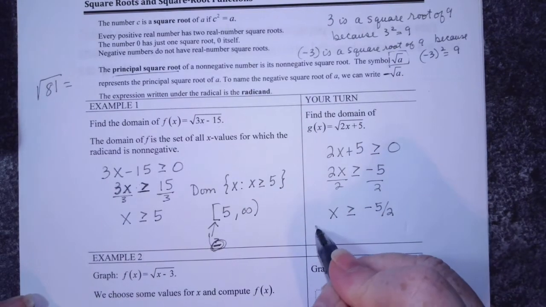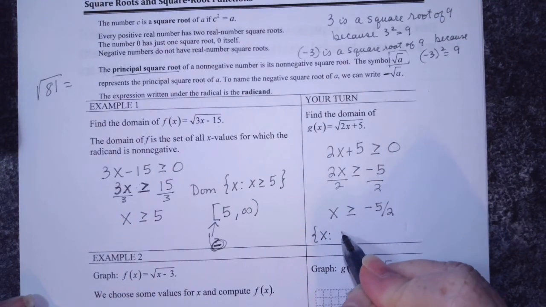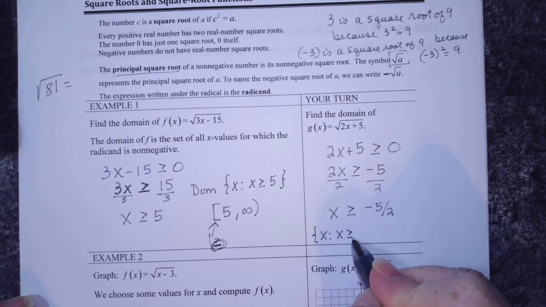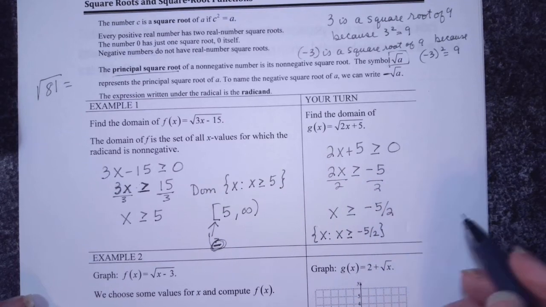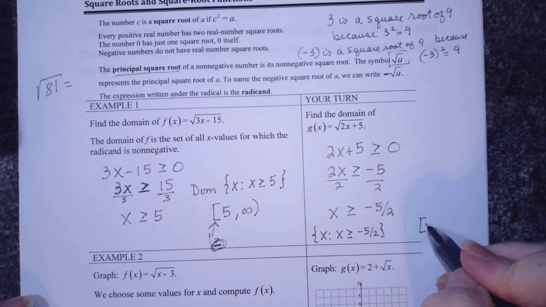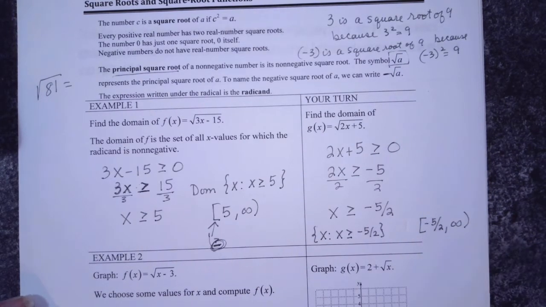So you could put it in set builder notation as the domain is the set of all x, such that x is bigger than or equal to negative 5 halves. Or in interval notation, we would start at negative 5 halves and go to positive infinity. So depending on how they ask you to leave your answer, sometimes they'll ask for domains in terms of set builder notation.